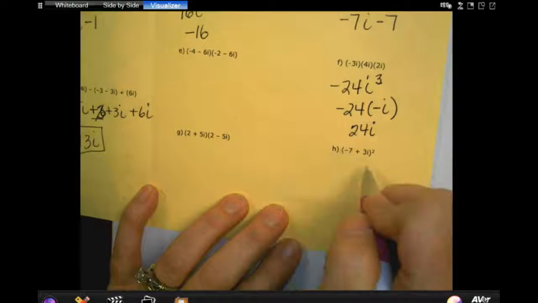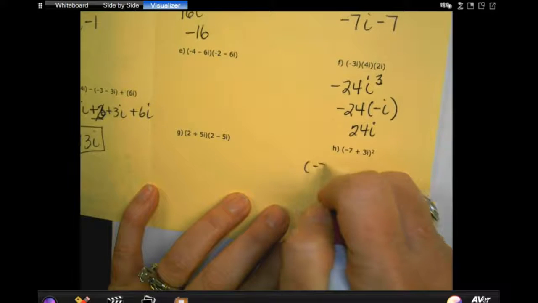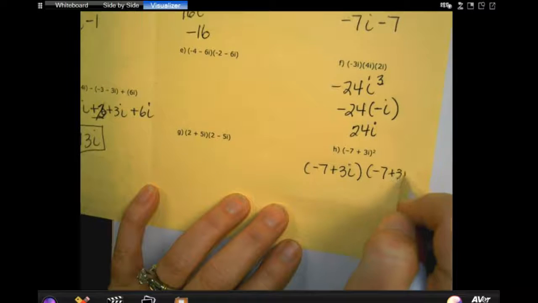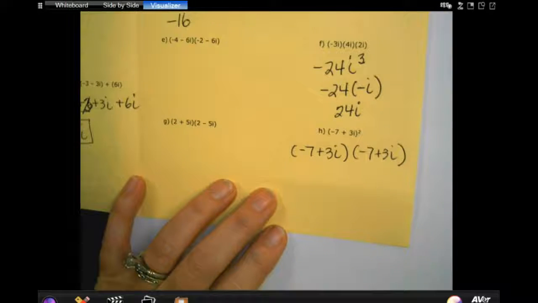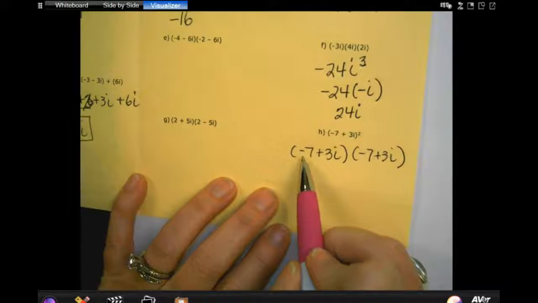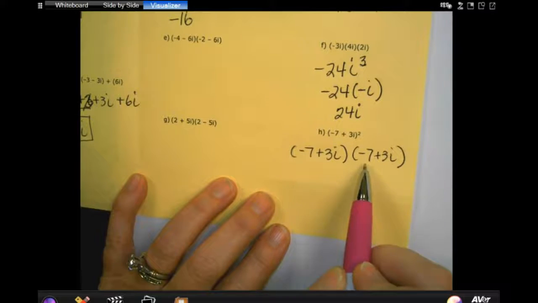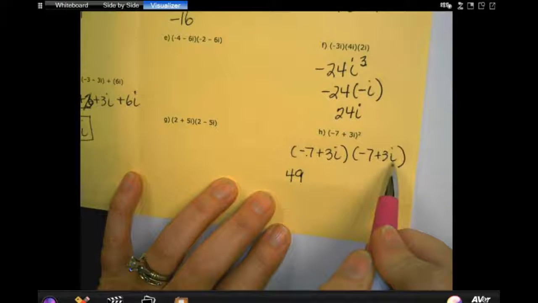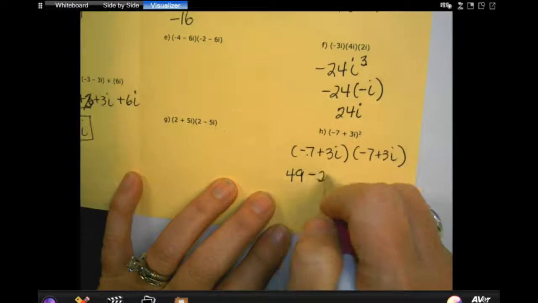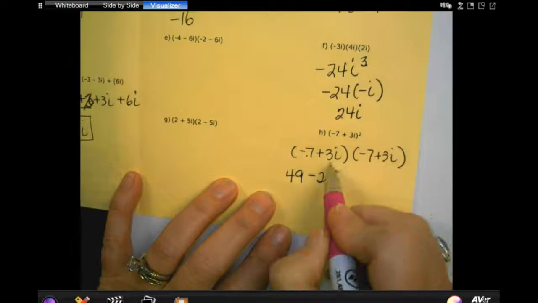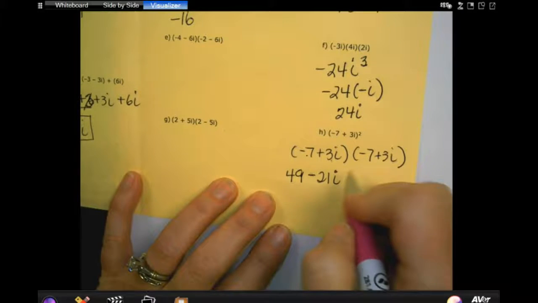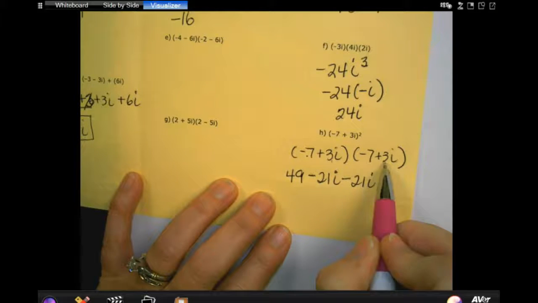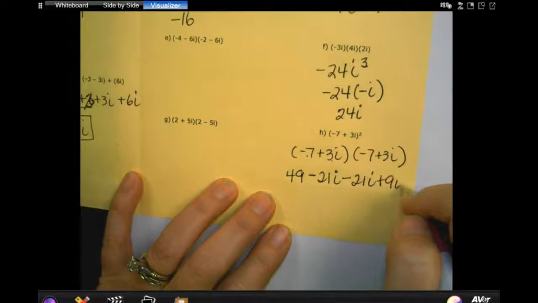So on H, I'm multiplying this also. So I'm going to take negative 7 times negative 7 gives me positive 49. Negative 7 times 3i gives me minus 21i. 3i times negative 7 gives me minus 21i. And 3 times 3 would give me 9i squared.